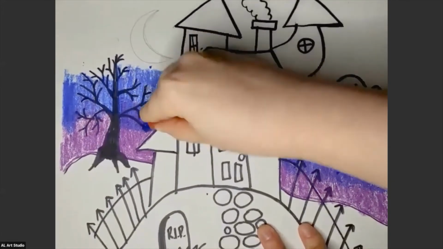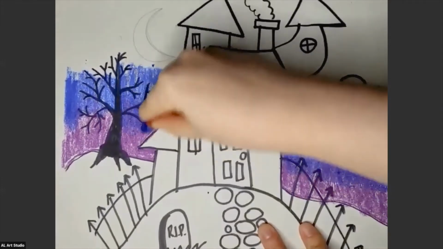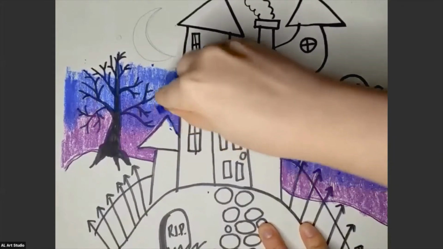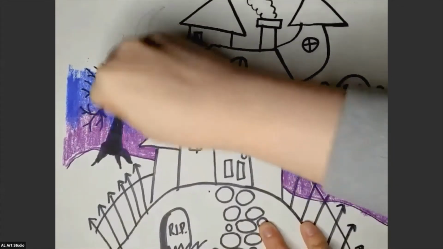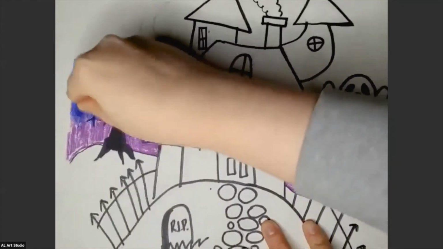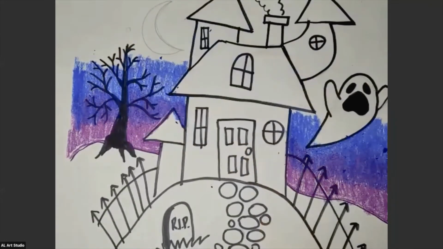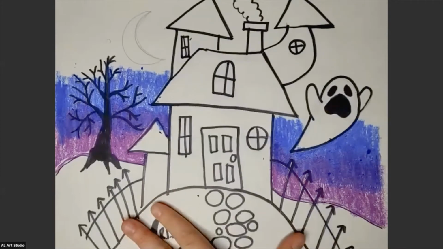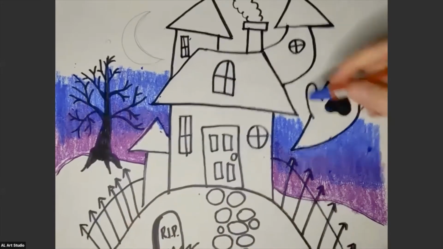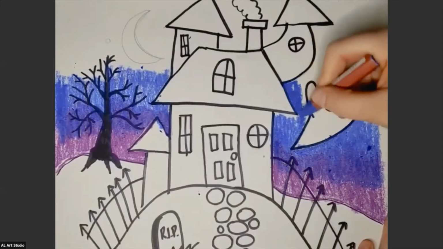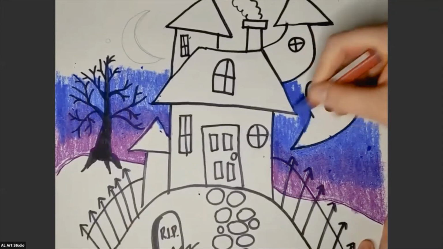So I'm going to go on top and I'm going to mix them together in the middle. Now I've finished my indigo, I'm going to switch to my blue. And I'm going to go around my ghost.